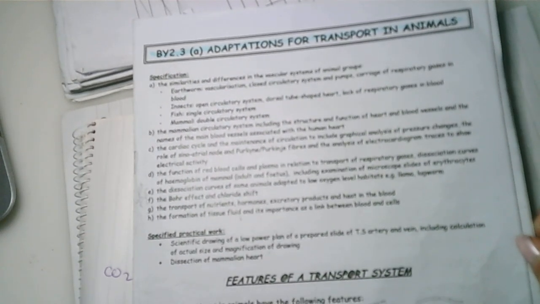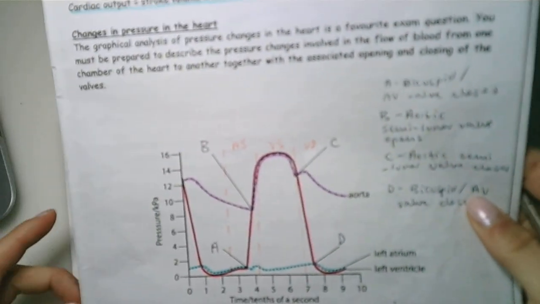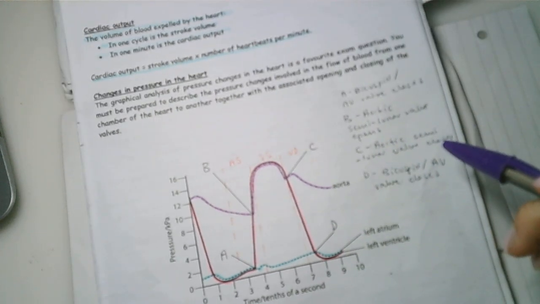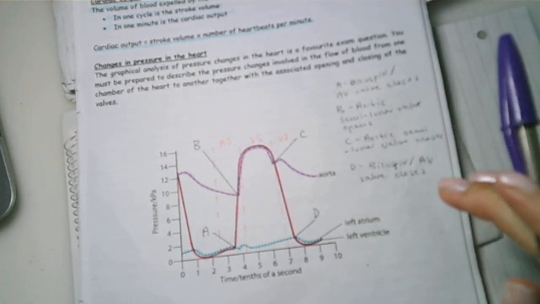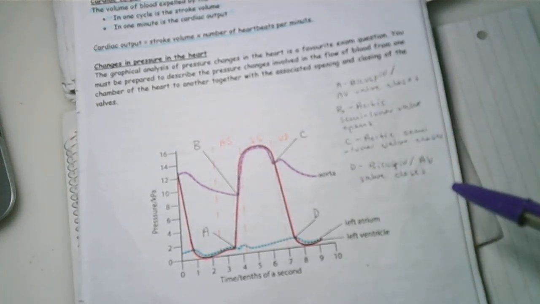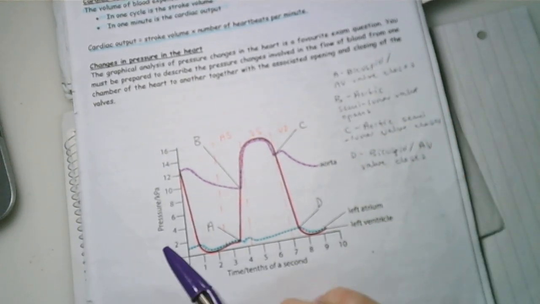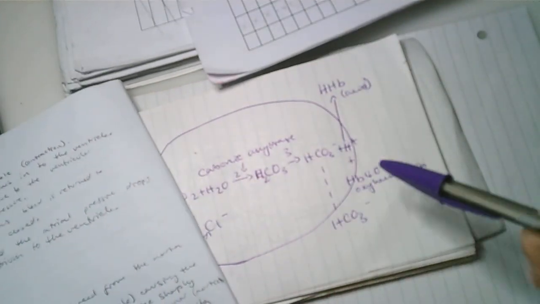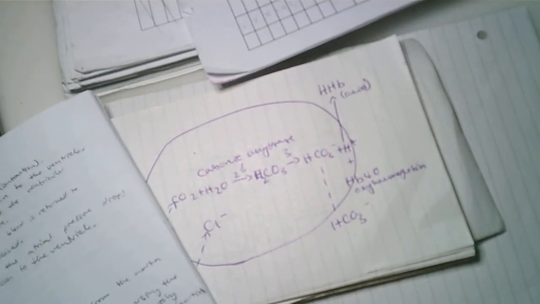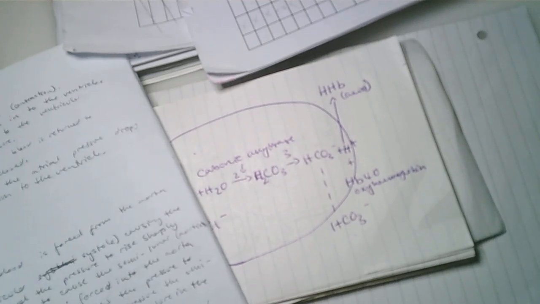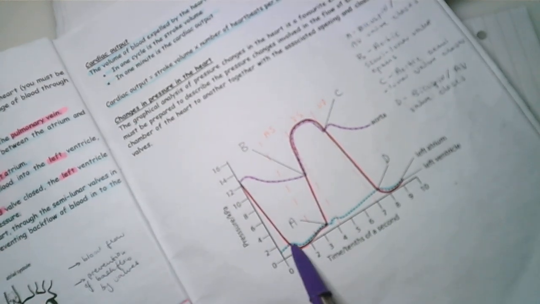There is another thing I didn't look at, but I would consider looking over the changes of pressure in the heart, because there's a lot of exam questions on them, so you need to be prepared to describe the pressure changes involved in the flow of blood. So the way it's been written down in my book is the pressure rises due to the atrial systole contraction. So the left atrial pressure, first of all, rises due to the contraction of the atria.